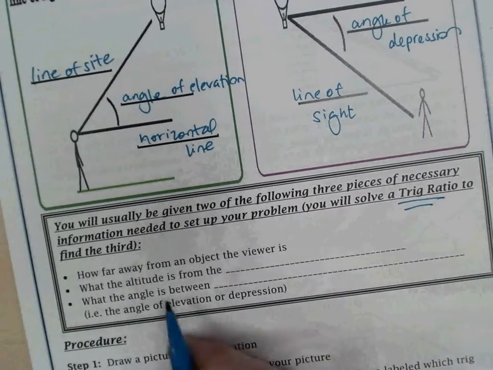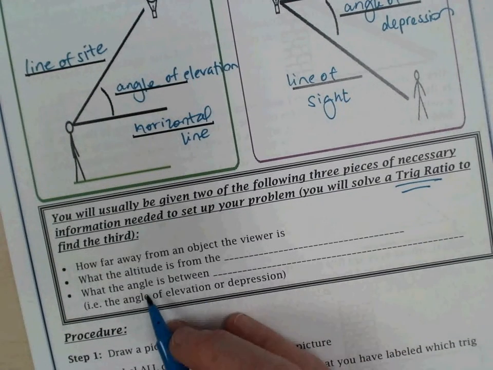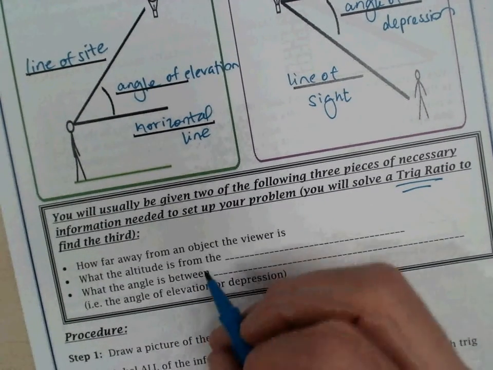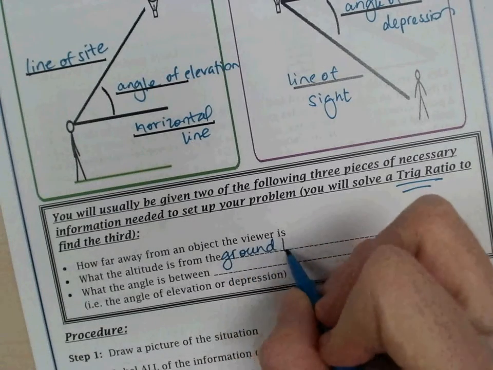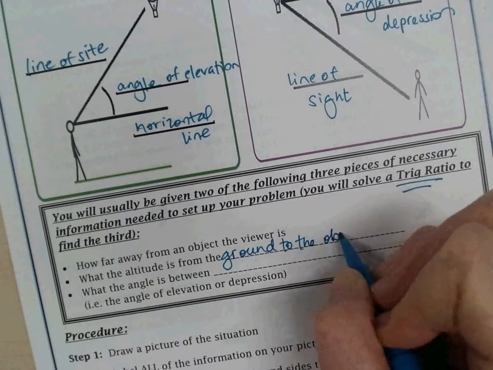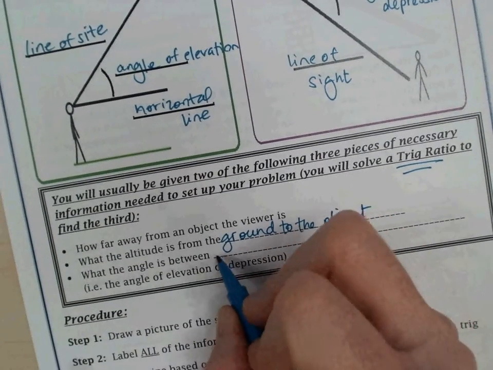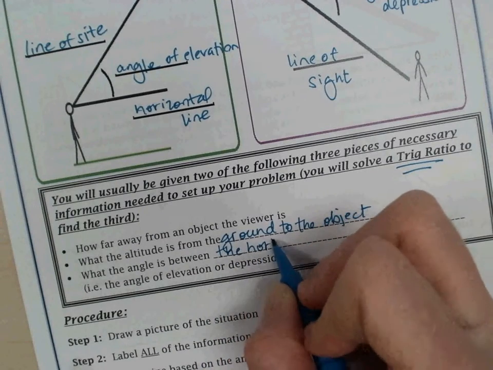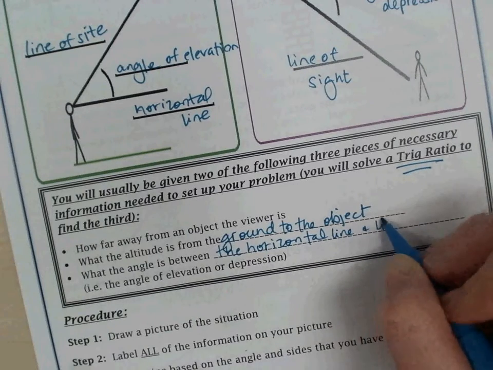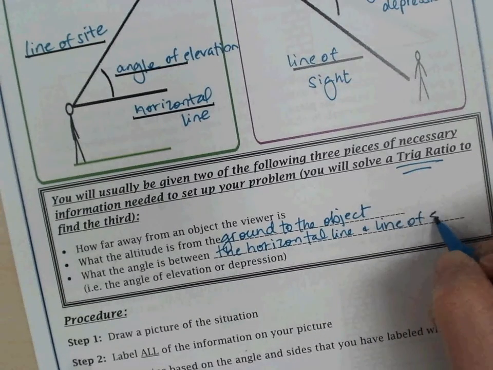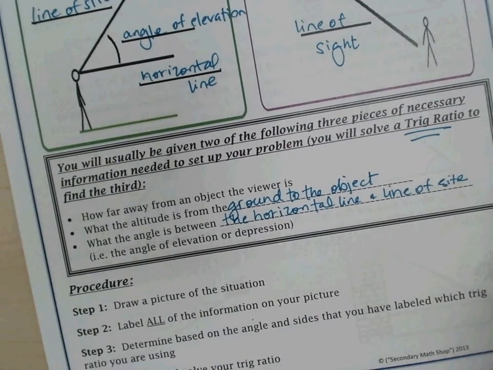So how far from the object the viewer is, what the altitude is from the ground to the object, what the angle is between the horizontal line and the line of sight, whether that's angle of elevation or depression.